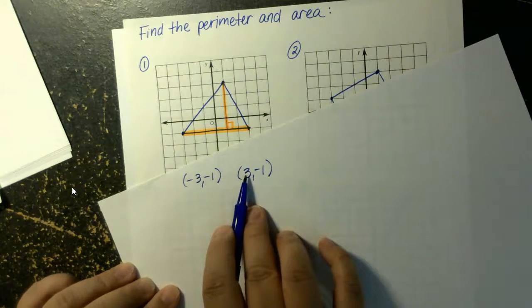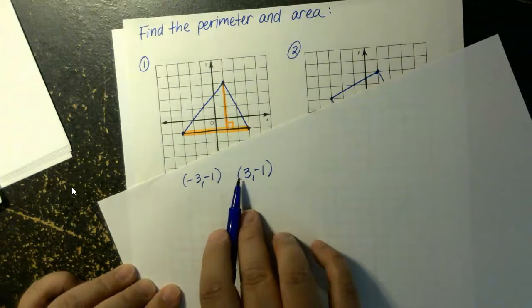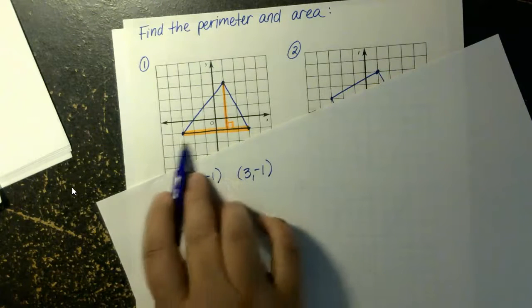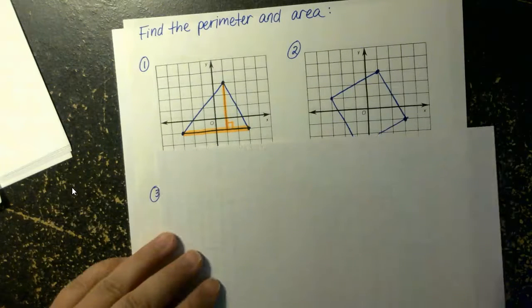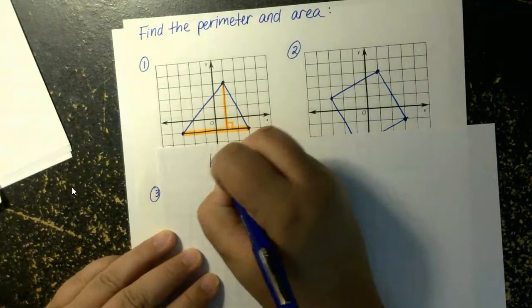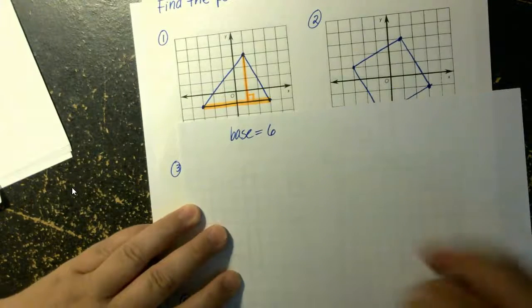But remember that distance is never negative. If you do it one way or the other, the only difference would be the sign, and we have to remember that distance is always positive. So the difference here is 6. So the distance for that base is going to be 6. That's the base length, or the length of the base.